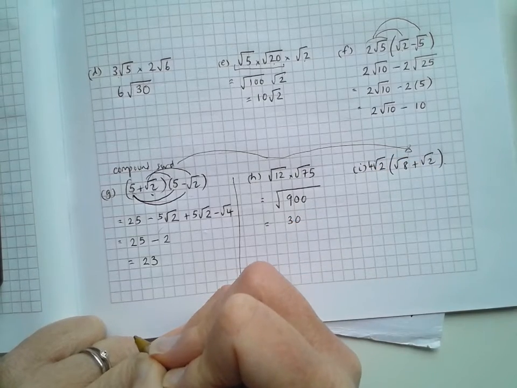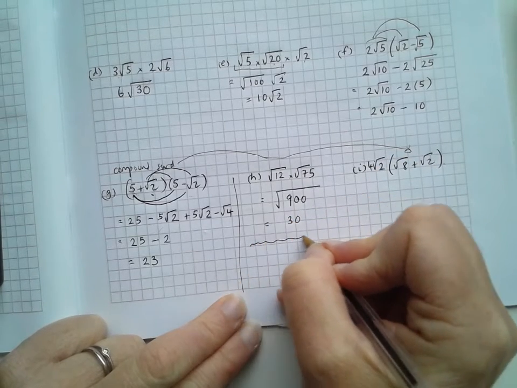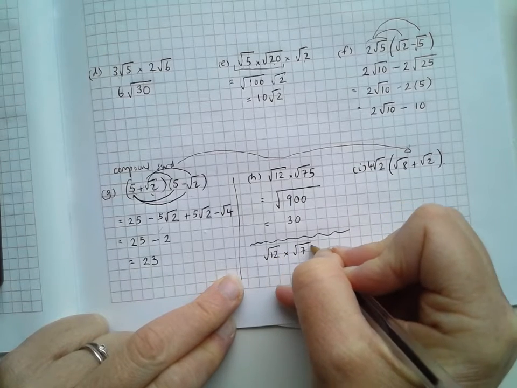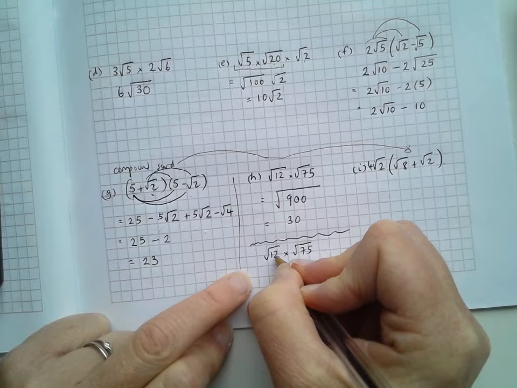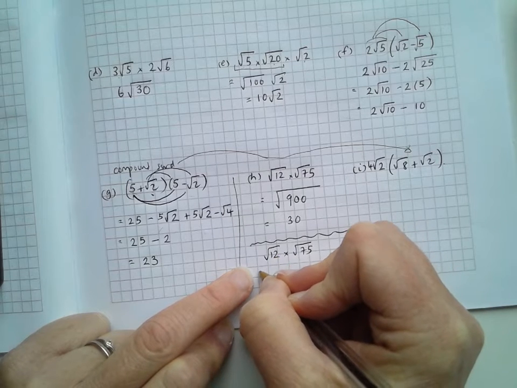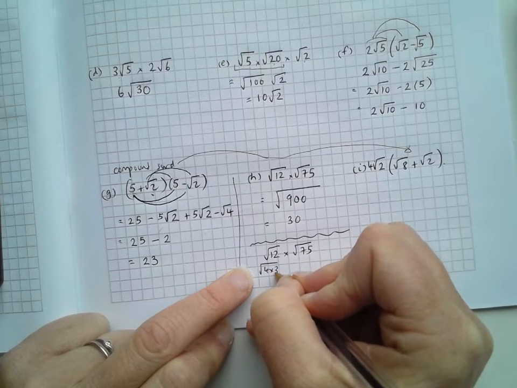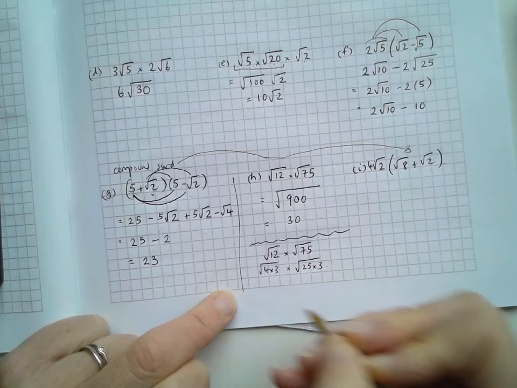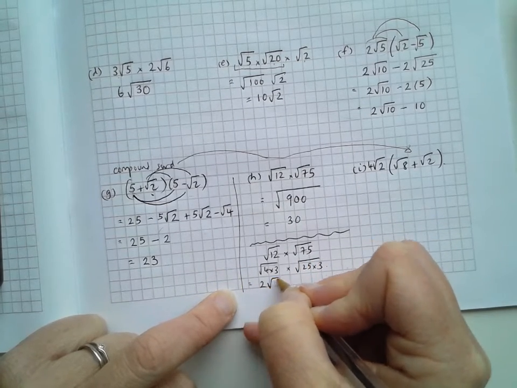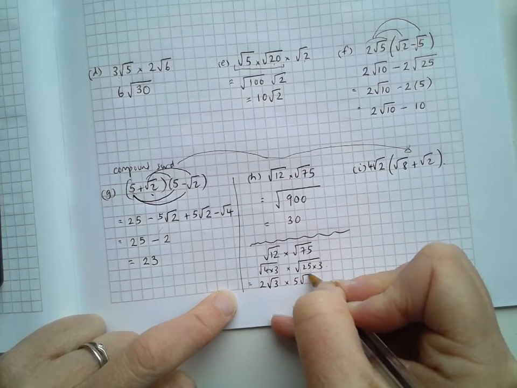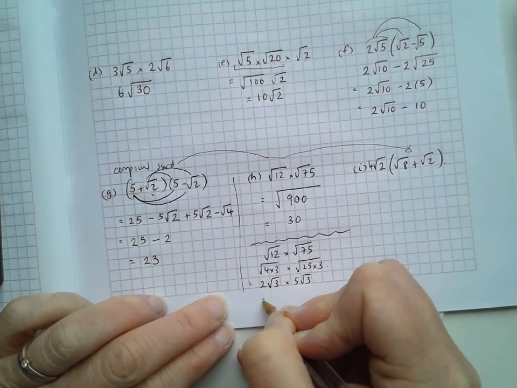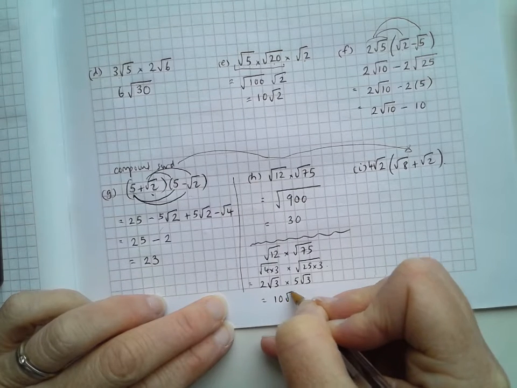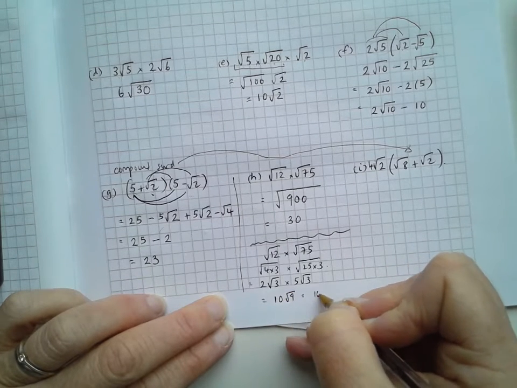So that works out very nicely. If I was to do that a different way, root 12 by root 75, well, I might see here that root 12 is actually the square root of 4 by 3, and 75 is the square root of 25 by 3. So what I would have would be 2 root 3 times 5 root 3, which would be 10 by root 9, which would be 10 by 3, which would be 30.